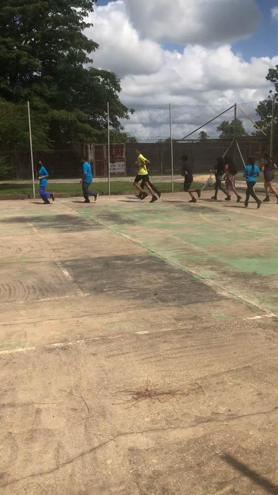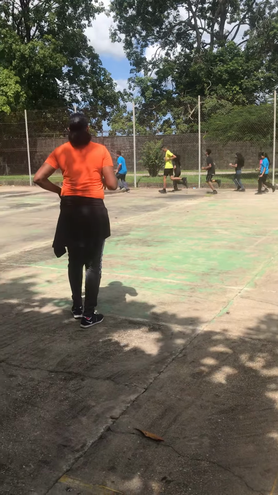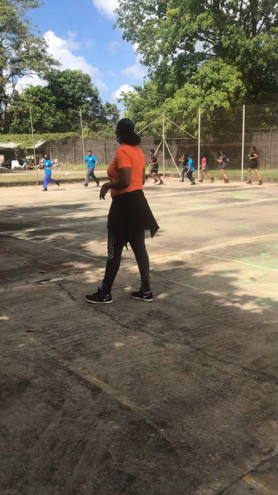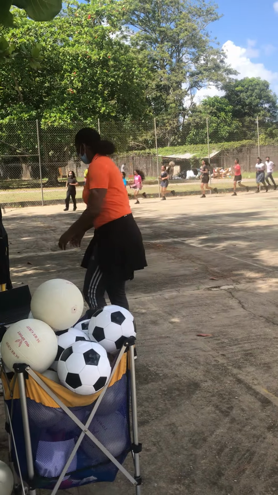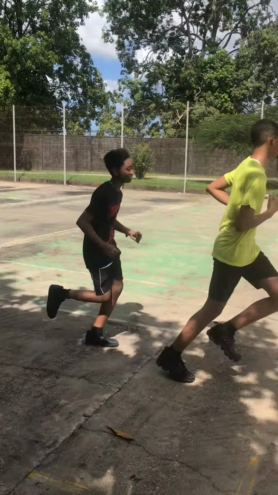That's a nice pace, so let's try to maintain that pace. Remember, it's not a race. One more. Let's try to maintain the 2 lines, please.